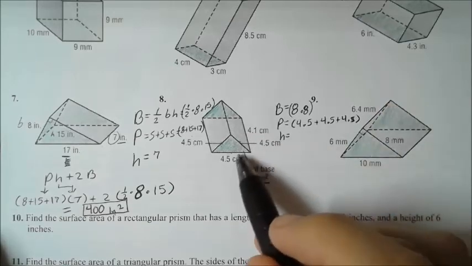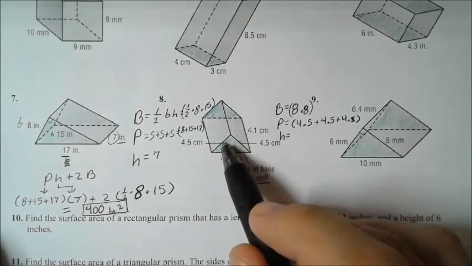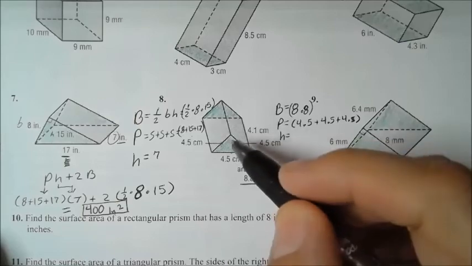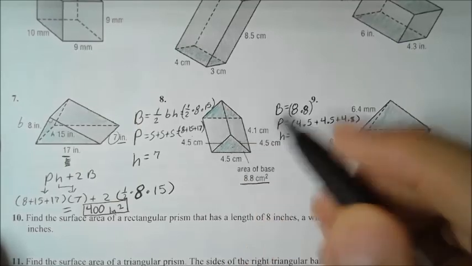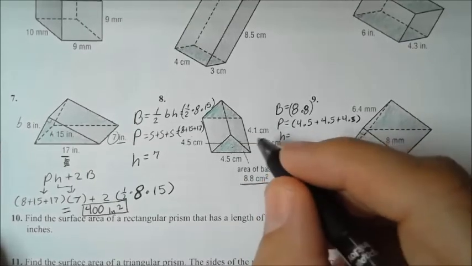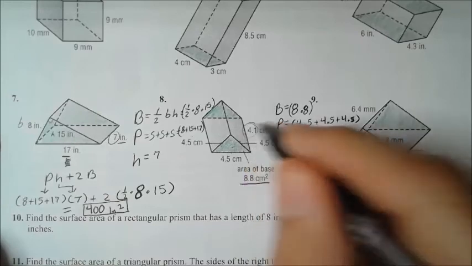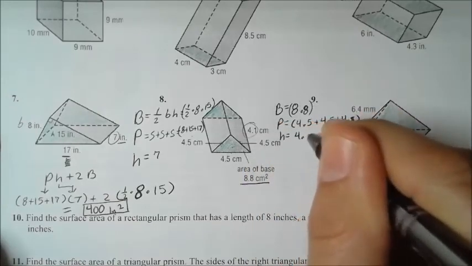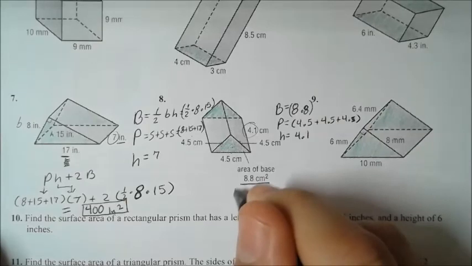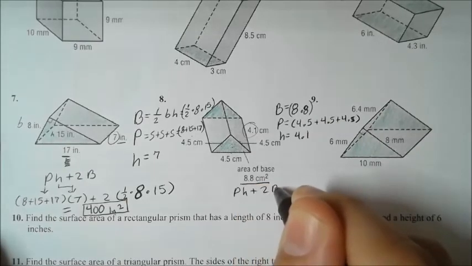Okay, so that's easy enough, right? 4.5 plus 4.5 plus 4.5. Our height is the distance between the two bases. So that's going to give us 4.1 centimeters. That's our distance between the two bases, 4.1 centimeters. So now if we write that out, we have Ph plus 2B.